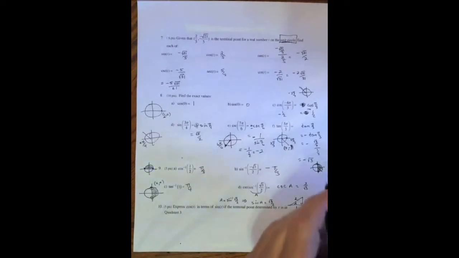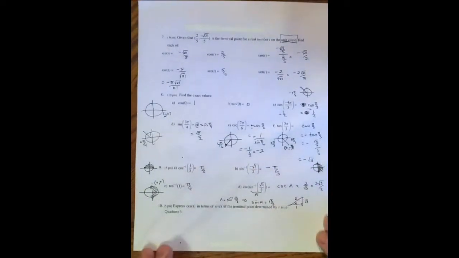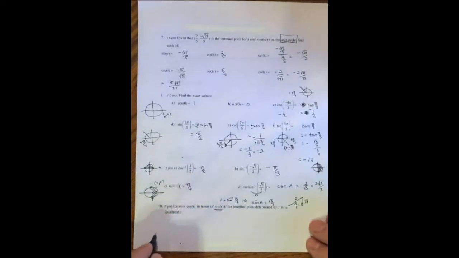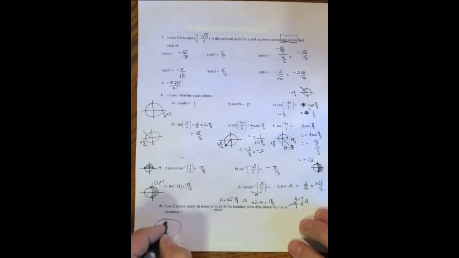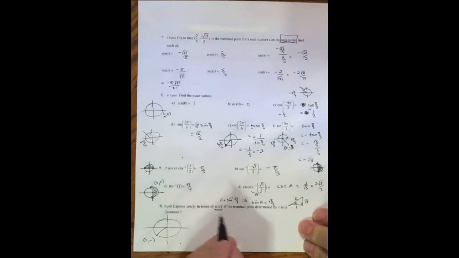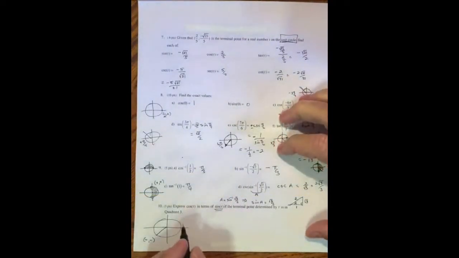Okay? And of course, if you want to rationalize that, it's 2 square root of 3 over 3. Doesn't matter to me. Express cosine in terms of sine if you are in quadrant 3. So let's write that out. If I'm in quadrant 3, x and y are negative, which means cosine is negative and sine is negative. So I want to write cosine in terms of sine.